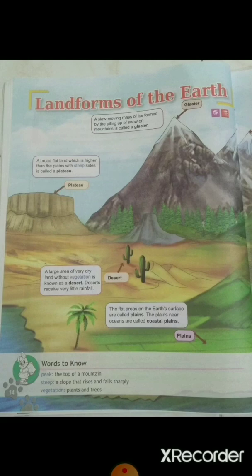The first one is glacier. What is a glacier? A small moving mass of ice formed by the piling up of snow on mountains is called a glacier. How it is formed? When snow falls and it goes on piling up on a mountain.